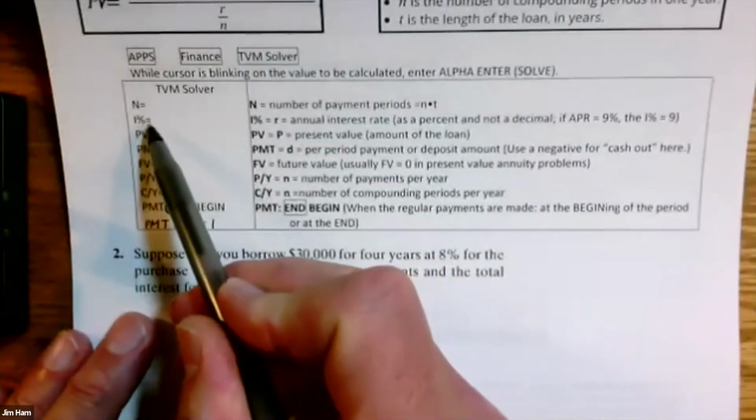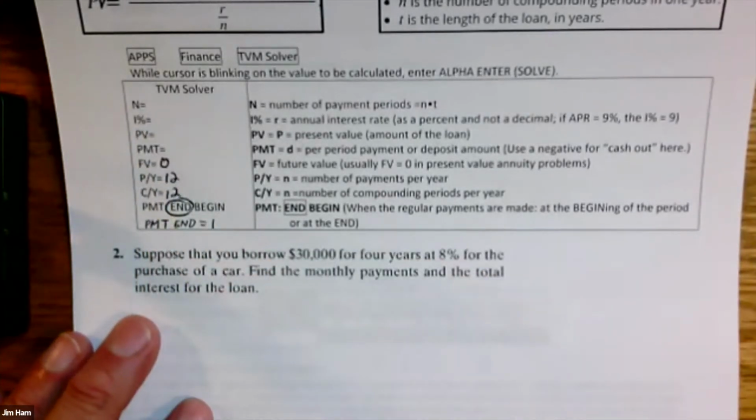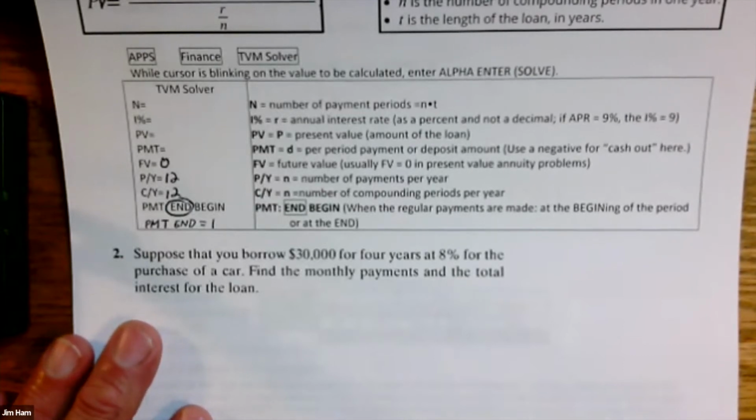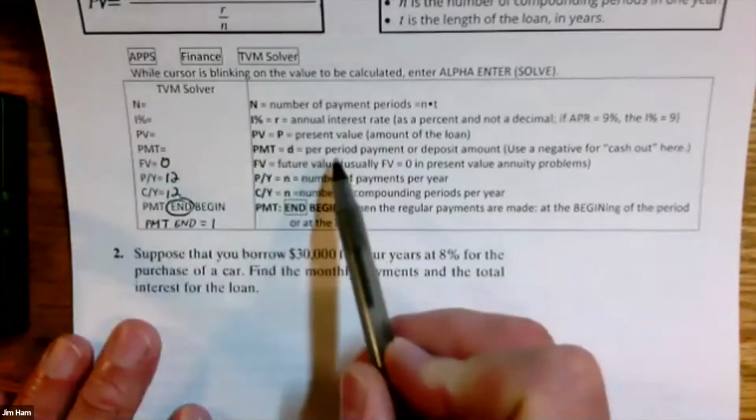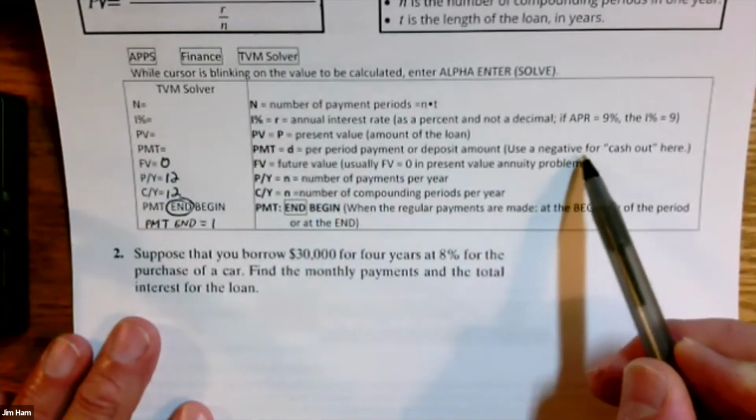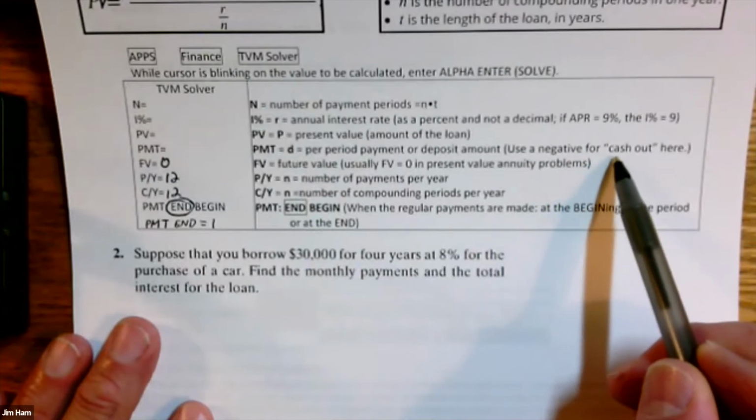All right, the interest rate on cars, you want to consider that. A lot of times dealers will send your credit information out to many lenders, and the lender that comes back with the lowest rate, that's the one they're going to take. And right here for the payment, I said that's the deposits in the formula. And remember to use a negative for cash out for the payment.